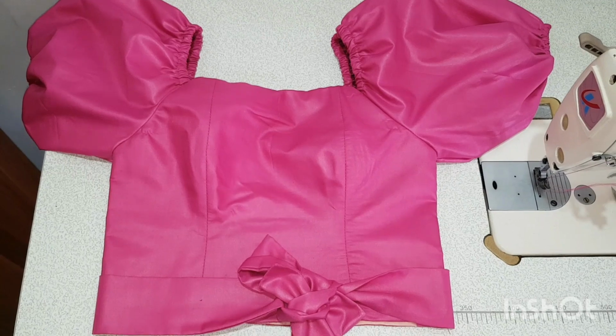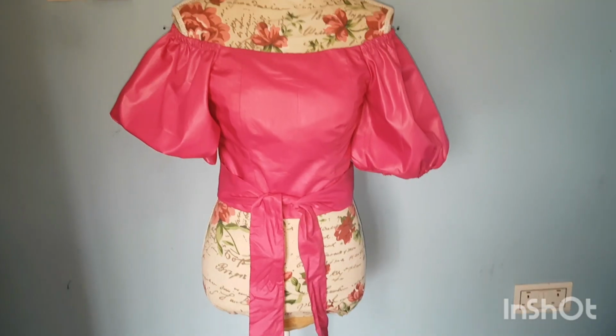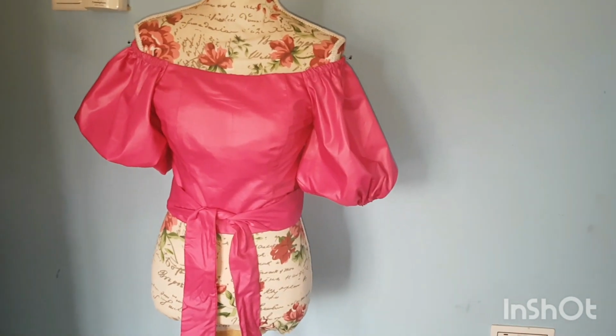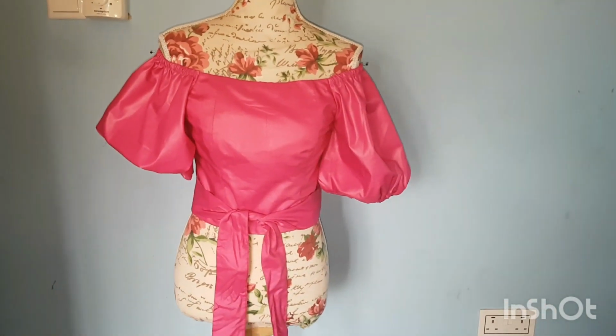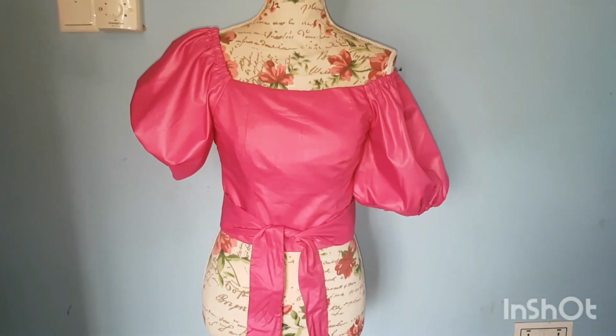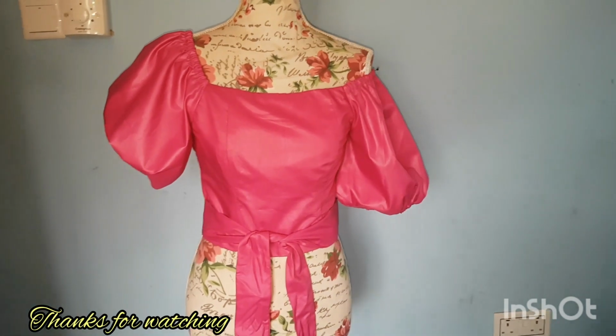So I'm gonna quickly place it on my dress form so we see how it looks. Okay. This is so cute. This is so cute. I wish I could show you on myself, but I think you can still see it perfectly here.